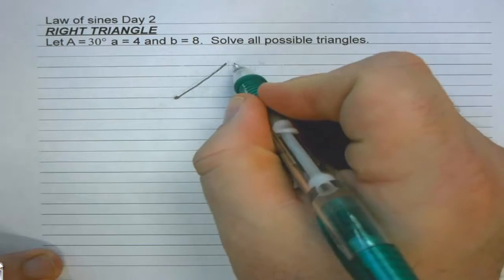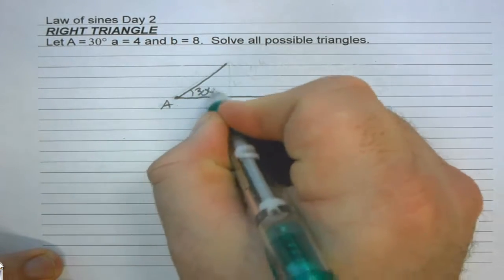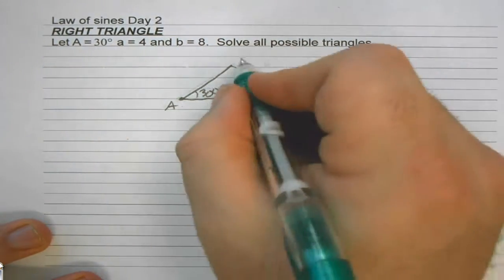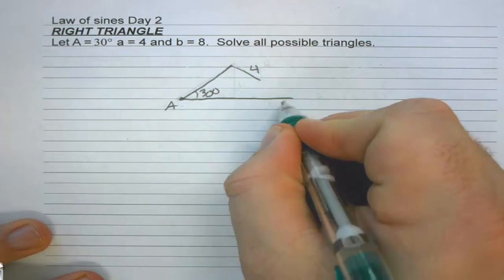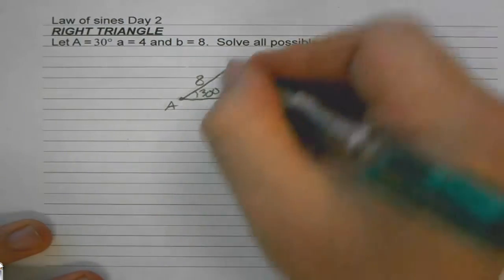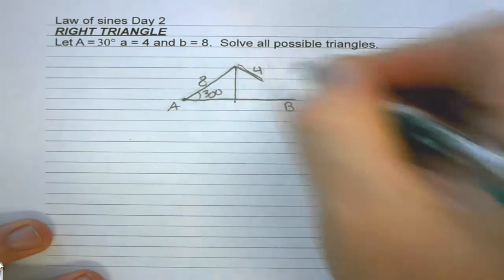So we draw this angle right here. This is angle A, and it is 30 degrees. So this is side a across from angle A, and that length is 4. Let's put angle B down here, and side b is 8, so this side is 8. Now we want to compare this side right here to the height of the triangle.